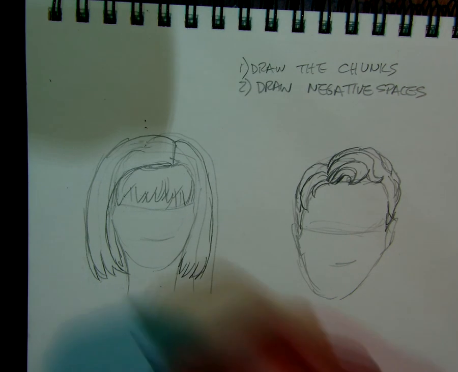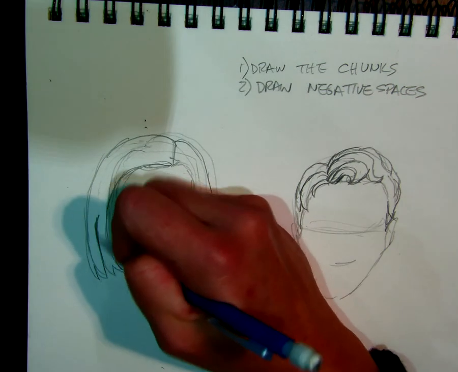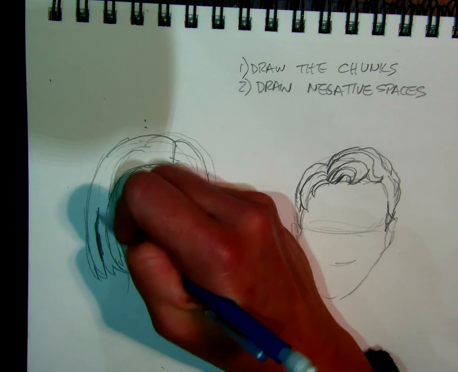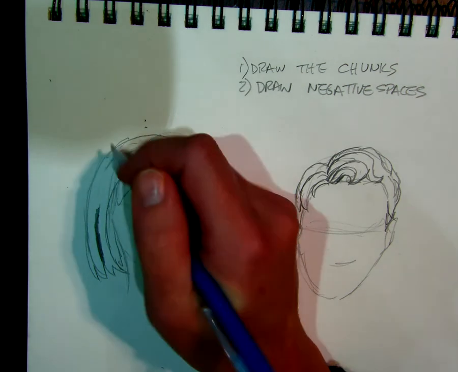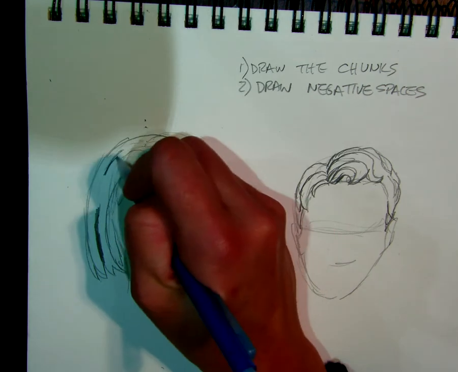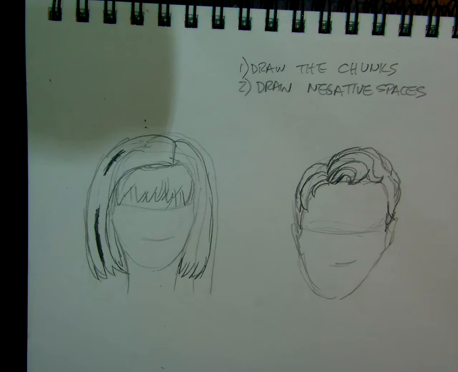So the negative spaces are going to be the spaces in between the chunks. I'm not even thinking about these as hair. I'm going the same direction the hair is going to go, but I'm looking for those little spaces in between the hair. Now this is where, again, it starts looking like, I don't know why I'm using that pencil.